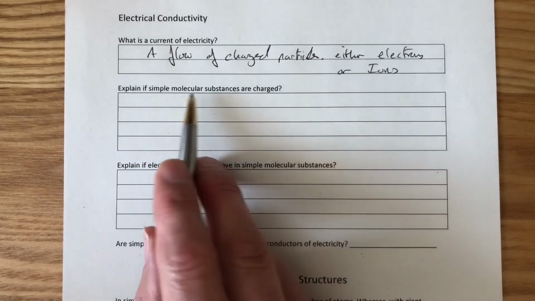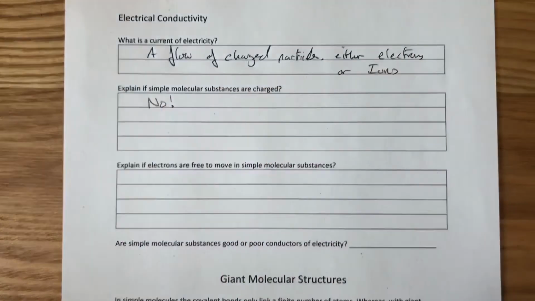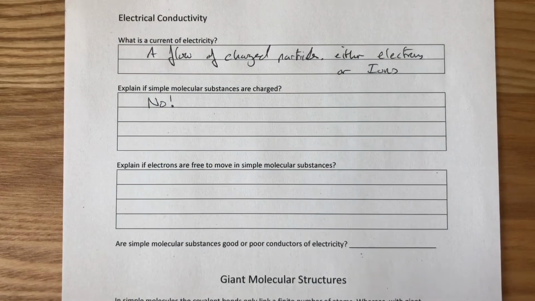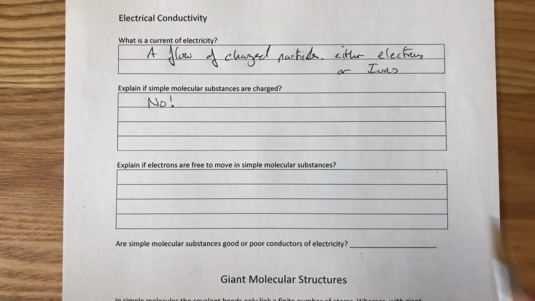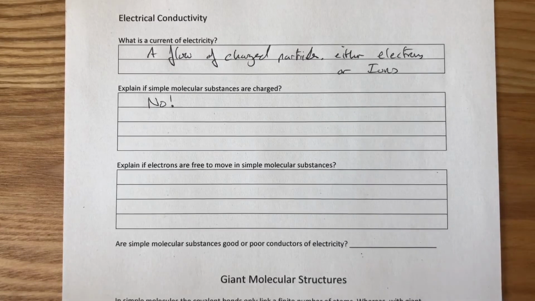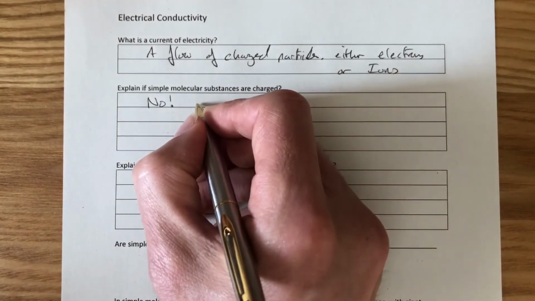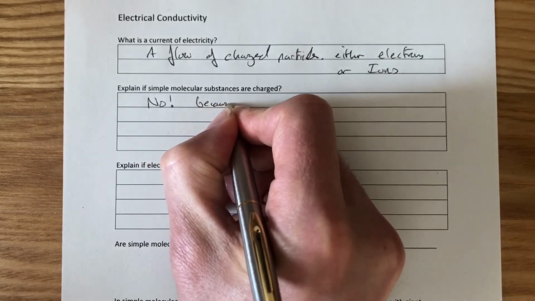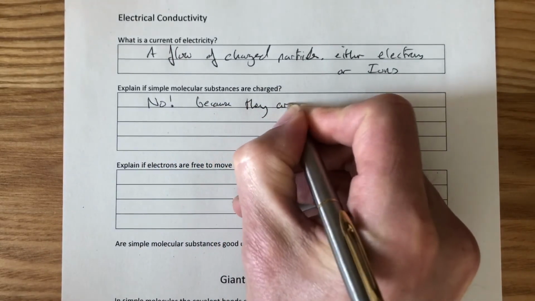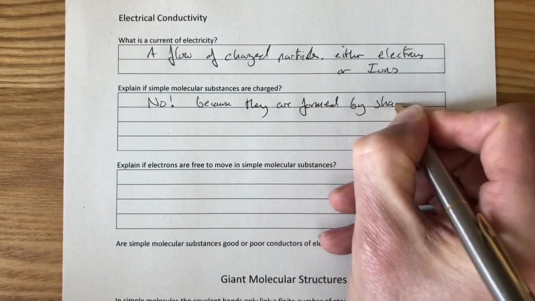Now, explain if simple molecular substances are charged. Simple molecular substances are not charged. They're not charged because, unlike ionic substances, which were formed by giving and taking electrons, the electron is charged, so if you gain an electron, you gain a negative charge. If you lose an electron, you gain a positive charge. Molecular substances are not charged. Why? Because they are formed by sharing electrons.